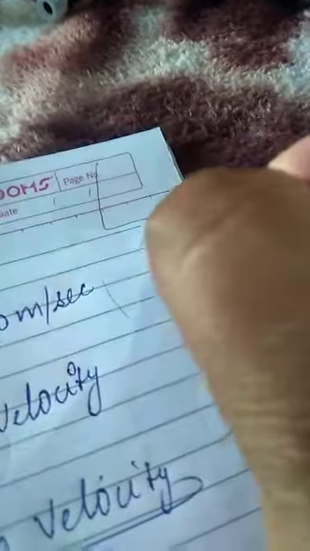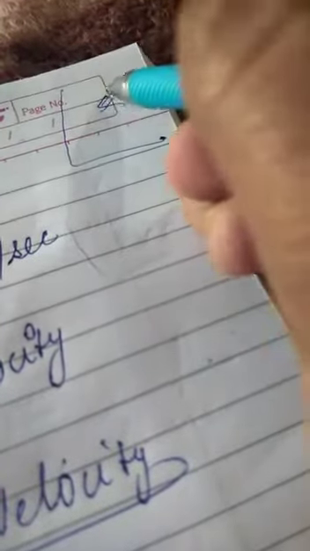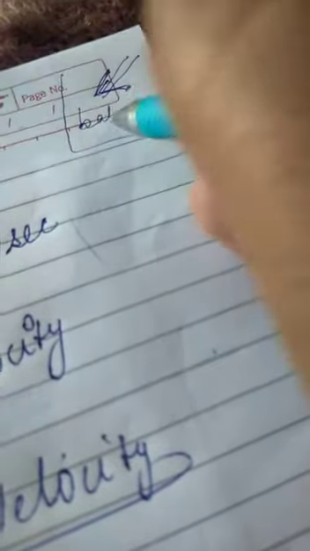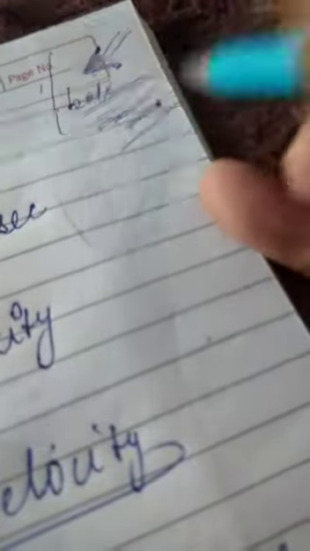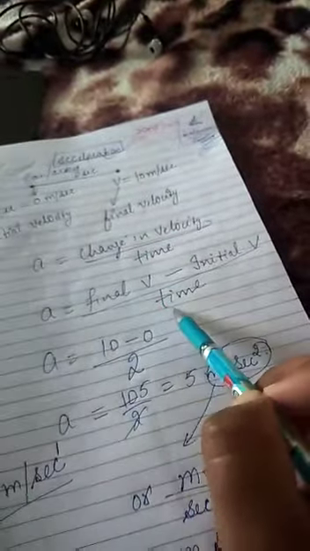In a cricket match, in the last few overs, the commentators used to repeat these words that the batsmen are accelerating now, means they are increasing the speed of making the runs. Now they are changing the velocity of making the runs. So this is what we call acceleration, that is change in velocity per unit time, and its SI unit is meter per second square.